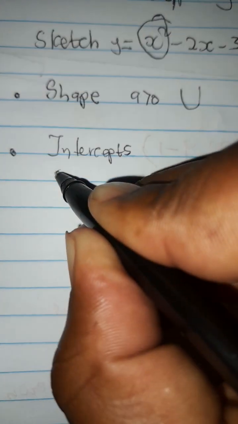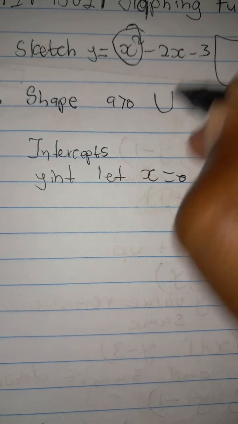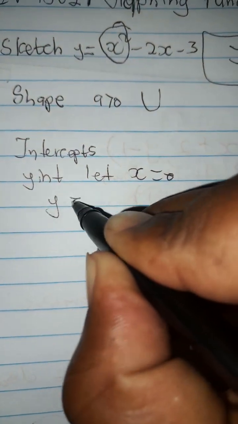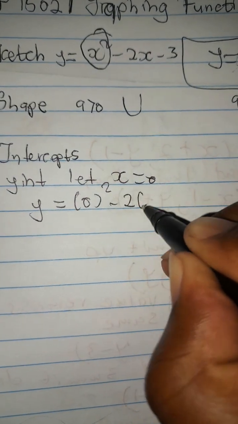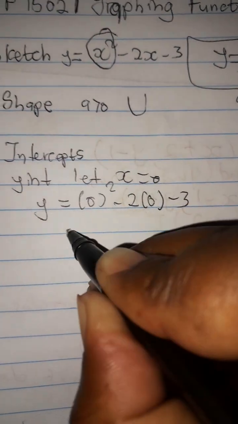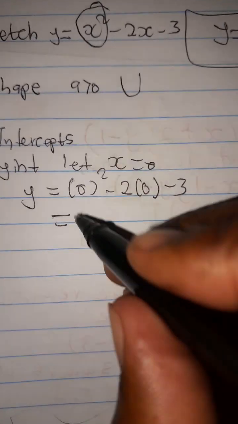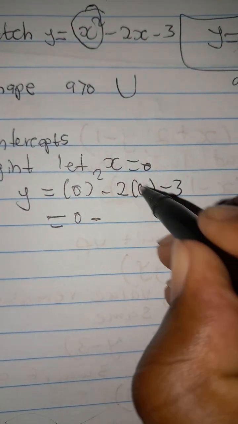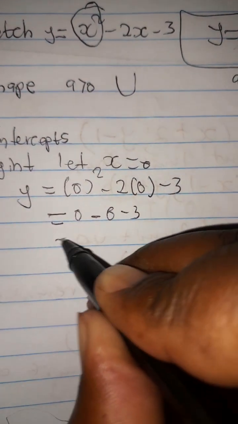Secondly, you need to look at the intercepts. Your intercepts involve your y-intercept. For the y-intercept, you let x be 0, meaning that where we see x, we replace it by 0. So we have 0 squared, and 0 where there is x. 0 squared is 0, negative 2 times 0 is 0, then 0 minus 0 is 0, and 0 minus 3 is minus 3.